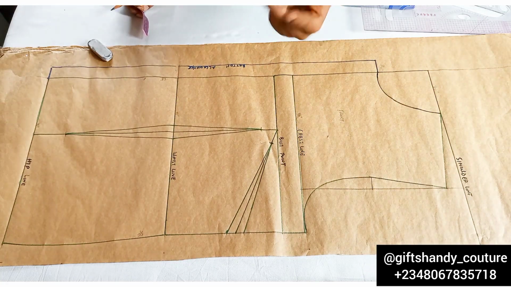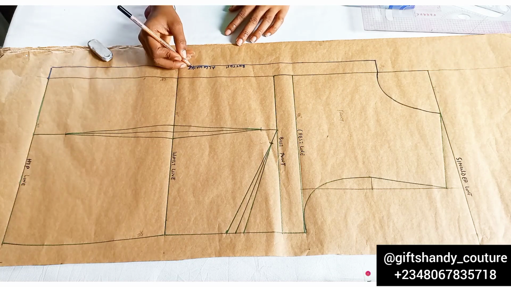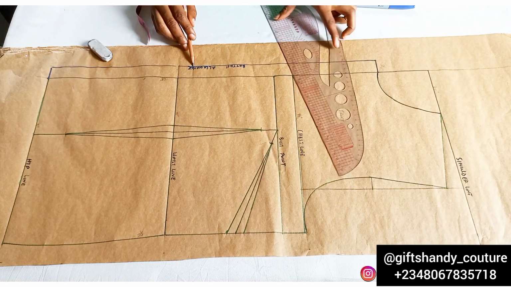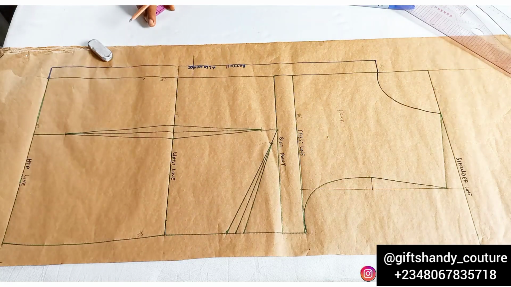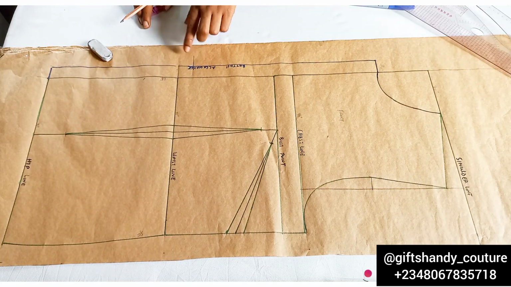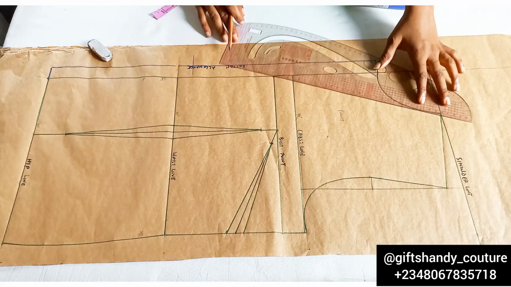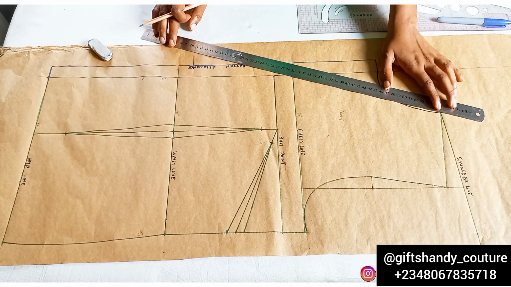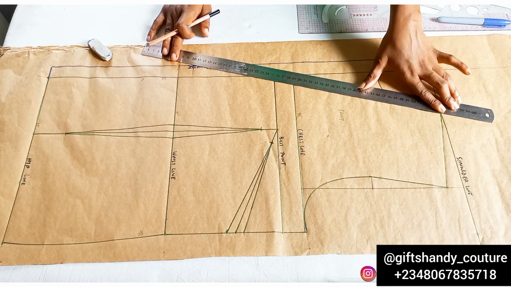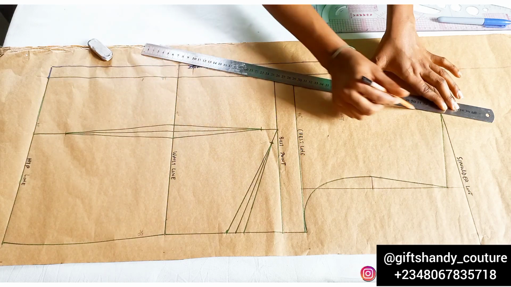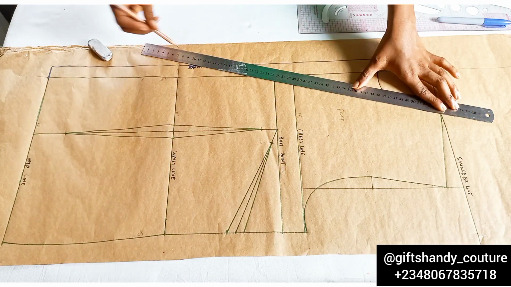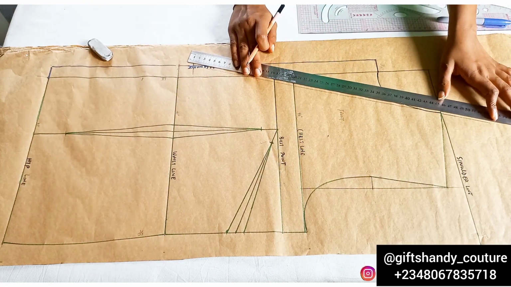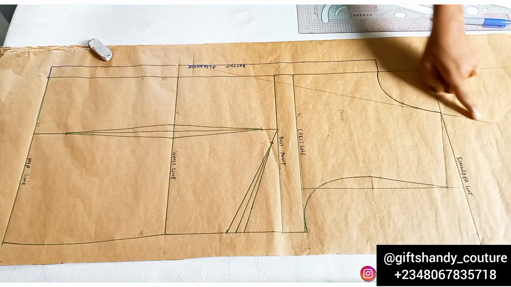So mine, I'm going up by 1 inch from my waistline. You can do 2 inches below your underbust or 1 inch above your waistline, and that is what I just did here. And this is going to be my break point. As you can see, I extended that line to the other side. Now the next thing you will do is to connect the break point to your shoulder, to your neckline area like so. That is where the shoulder tip is starting from. So connect it like so, and make sure you extend the line a bit. I will be explaining why you need to extend the line.